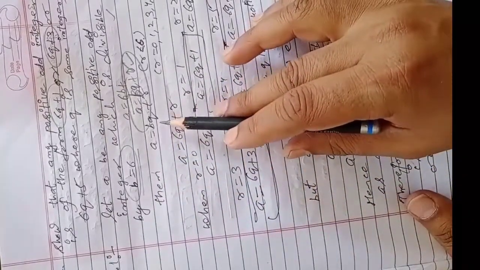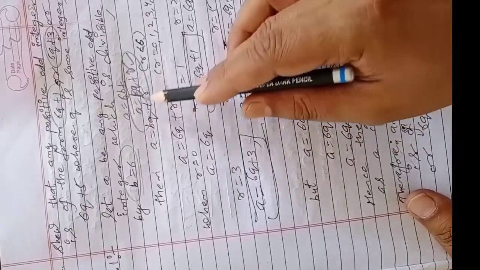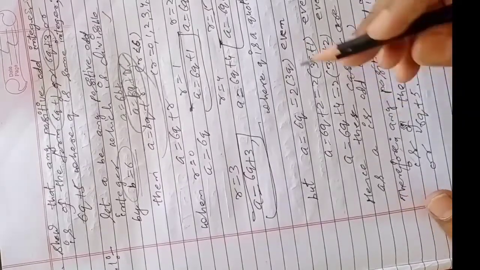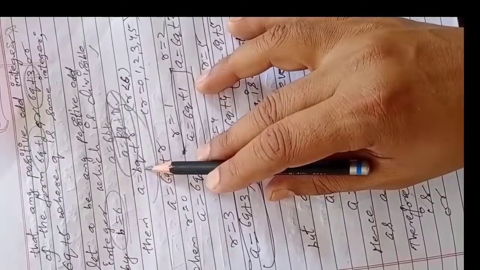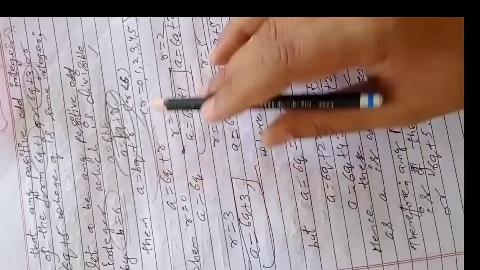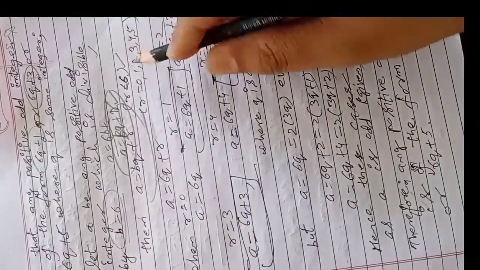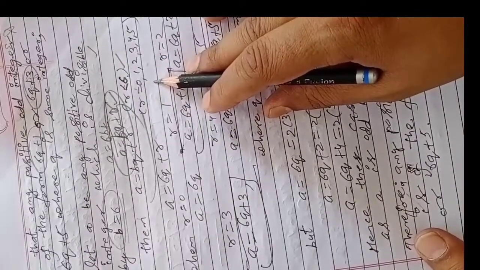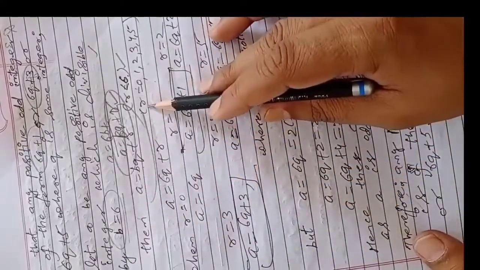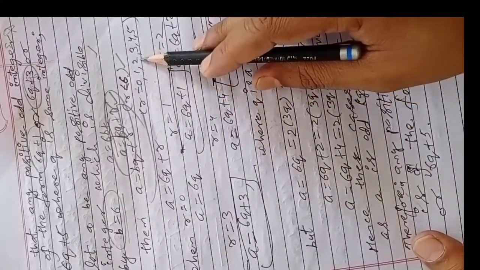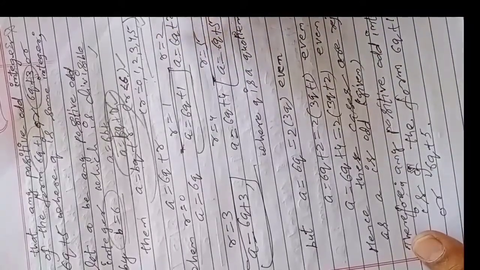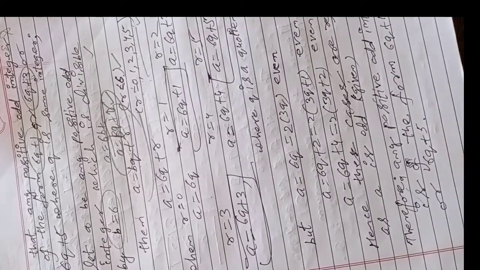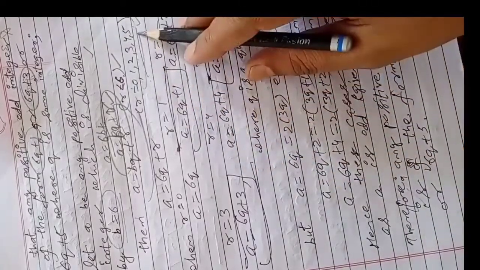Now what is the type? It will be a is equal to bq plus r. This is the type when we are dividing it by 6. Student, you always have to remember that whenever any number is divided by any other number, then the remainder will always be less than the divisor. So it is dividing by 6, so the remainder will be 0, 1, 2, 3, 4, 5. Remainder never comes greater than the number by which we are dividing. So till 5 remainder is coming.